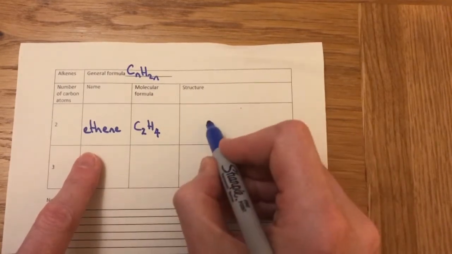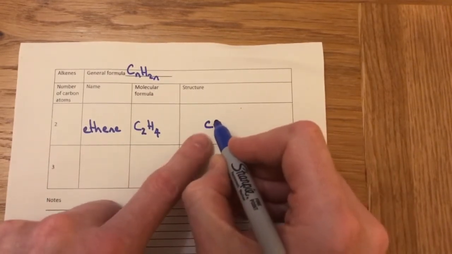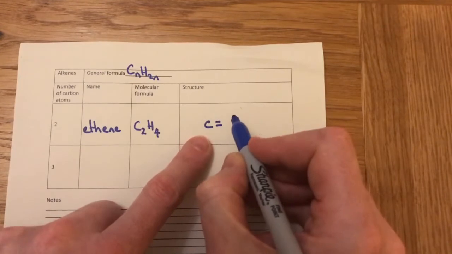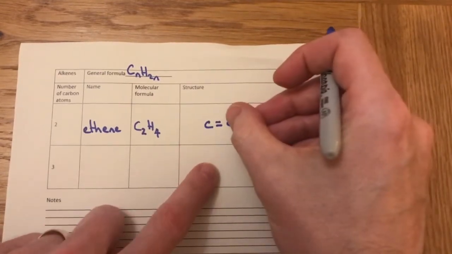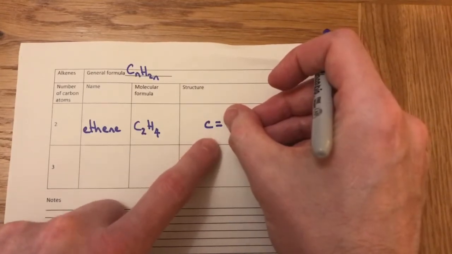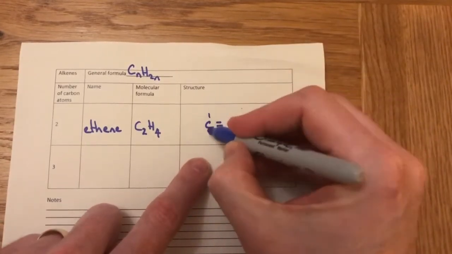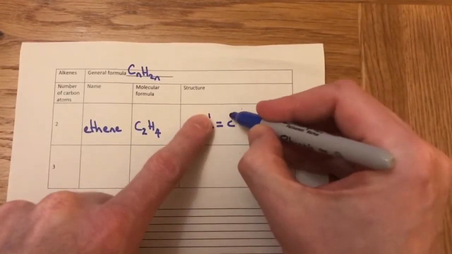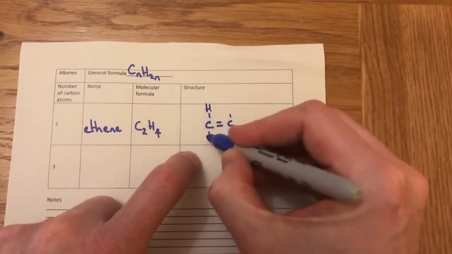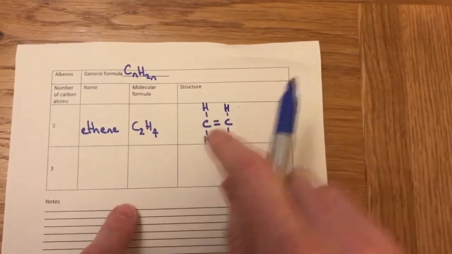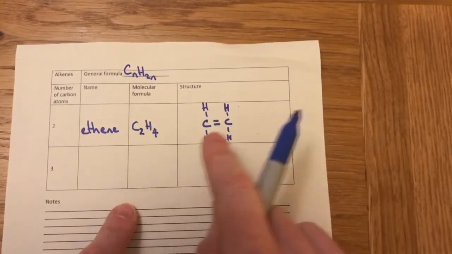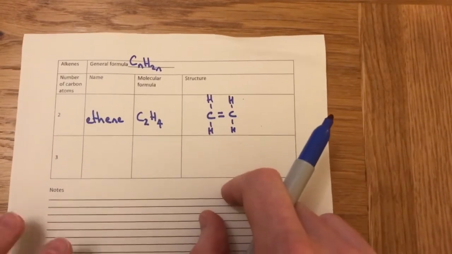And then the structure, because these are alkenes, they have a double bond in the structure. So there's my double bond. Remember, each carbon needs 4 bonds, so this one has got 2 already, so it needs a further 2. This one's also got 2, so it needs a further 2. And we put our H's on those bonds. So C2H4 is the structure for ethene.